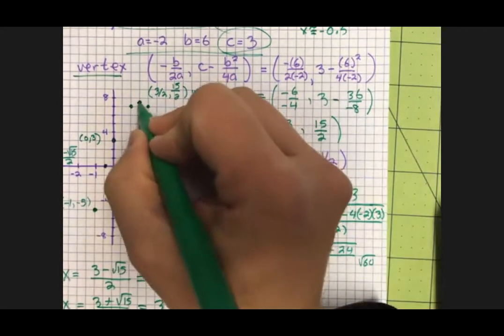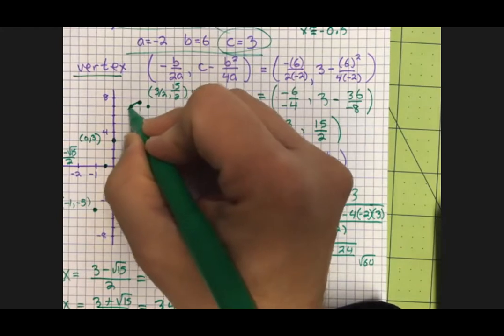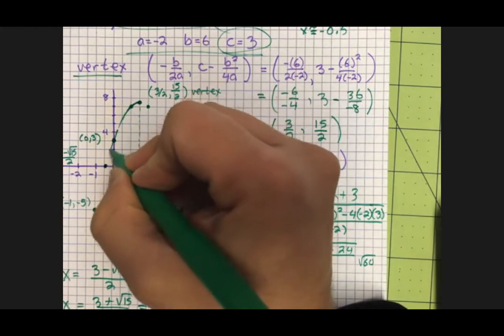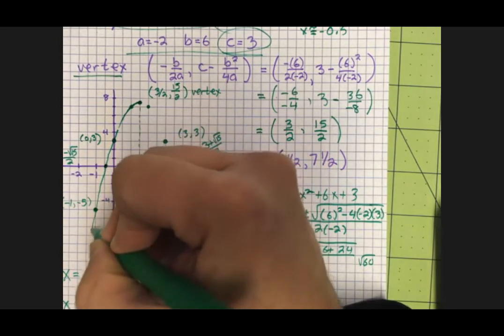Here's a message I'm trying to give you about parabolas. You can have as many points on a parabola as you like, and they're just coming out of the woodwork.